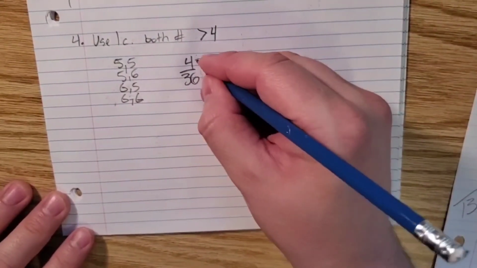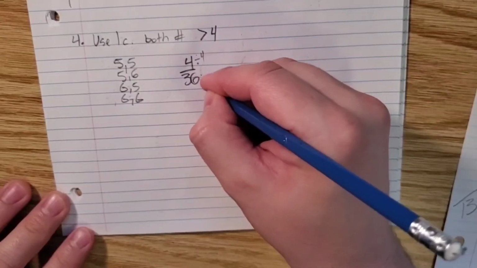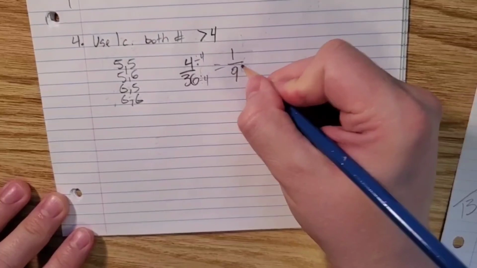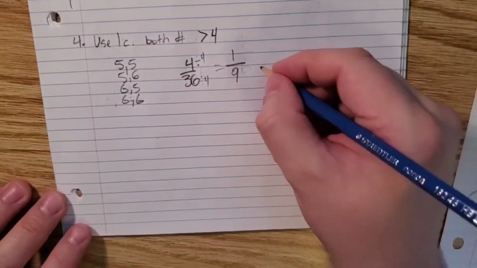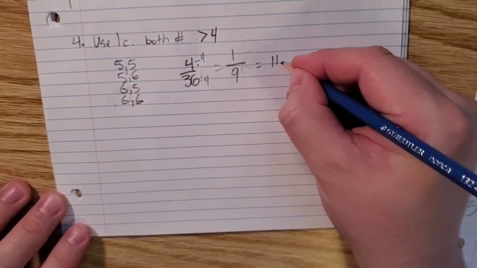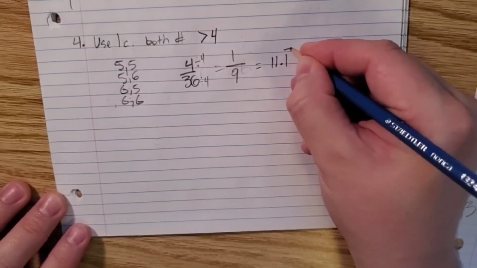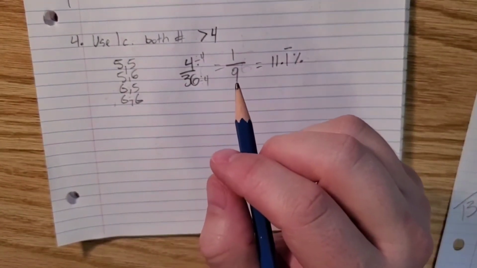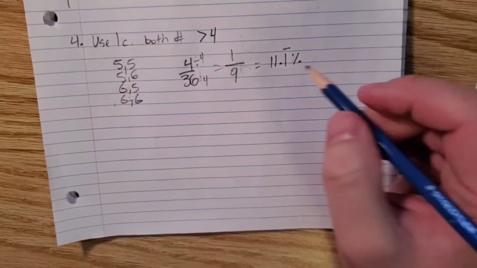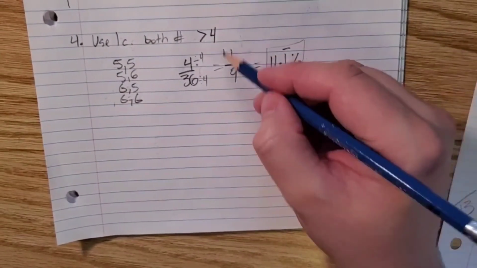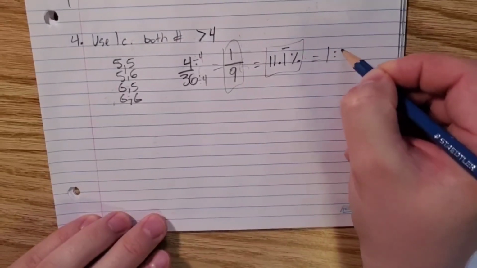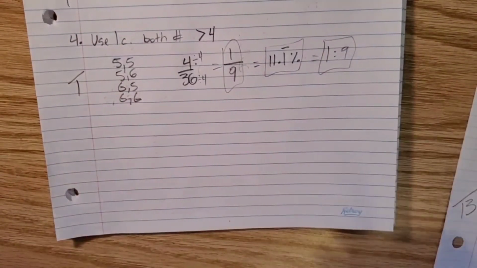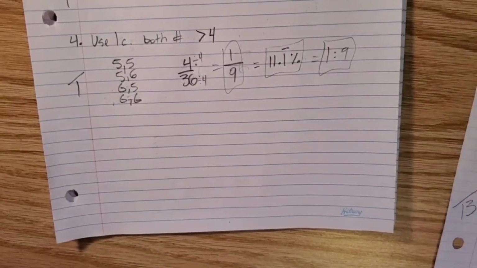So 4 over 36, we could divide this by 4, divide by 4, and get a 1 out of 9 chance. We know that 1/9 is the same thing as 11.1 repeated percent. So how often are both numbers rolled greater than 4? It's 11% of the time, or 1/9, or a 1-to-9 ratio. Any one of those works. You only needed to come up with one of those for 1 mark there.